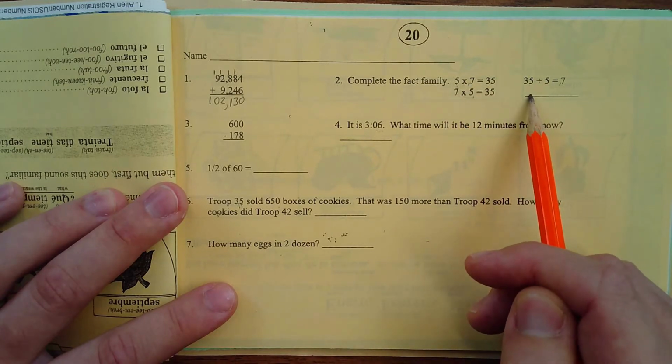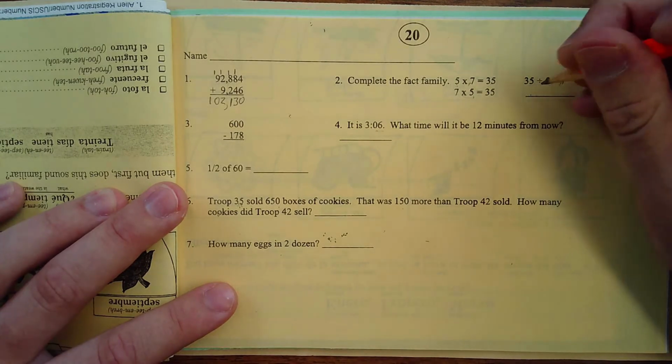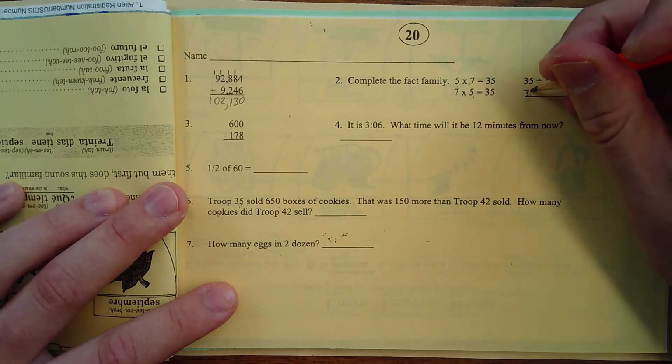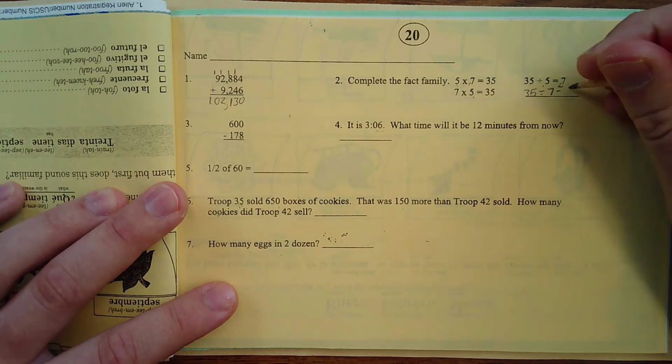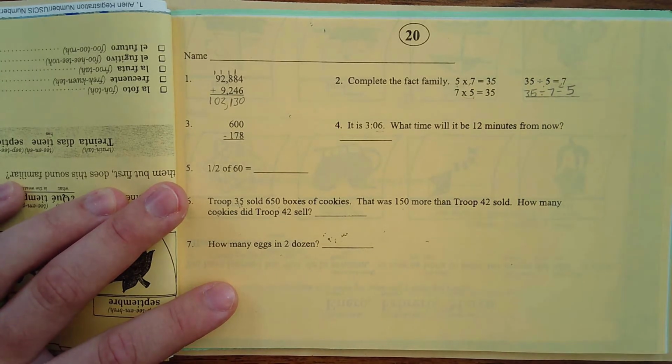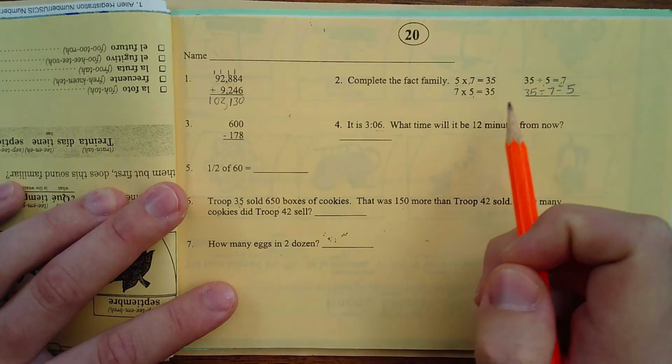So then, what would that mean? Well, that would mean that 35 divided by 7 is equal to 5. There we go. Just flip those around.